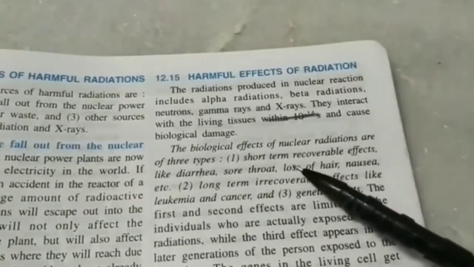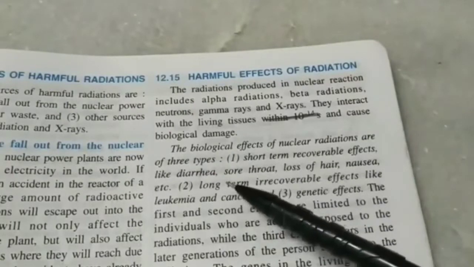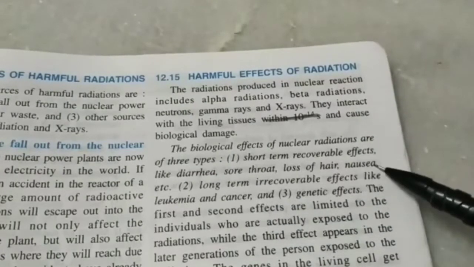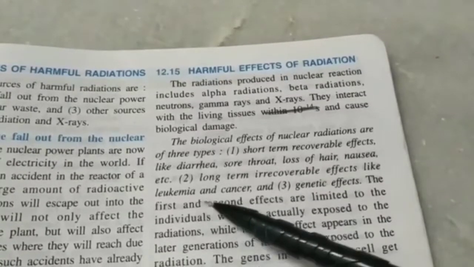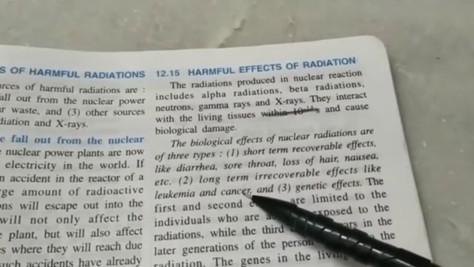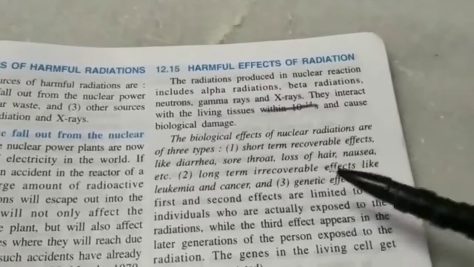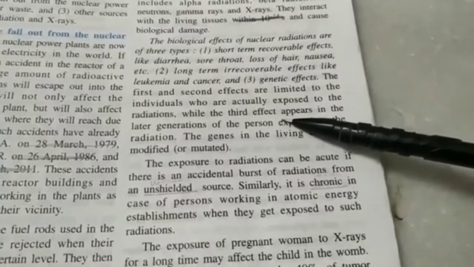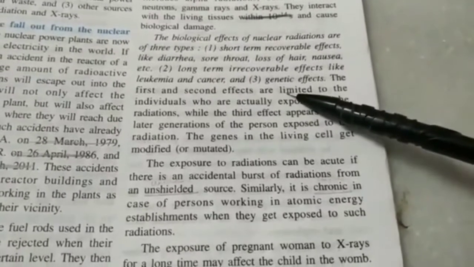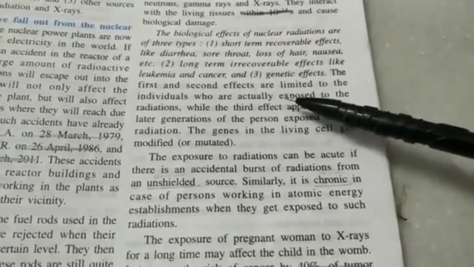But what are the harmful effects of such radiation? Well, there are some short-term effects like diarrhea, sore throat, loss of hair, and nausea, that feeling like vomiting. Diarrhea is loose motions. And there are some long-term effects like leukemia, blood cancer, or cancer of any part of the body. And there can be some genetic effects. Your DNA may be damaged by these radiations, and if the DNA is damaged, then it can cause cancer, or your future progeny, your children, may be defective.